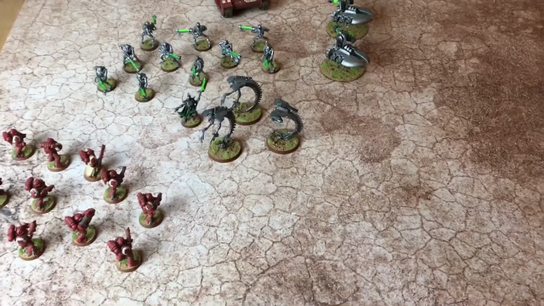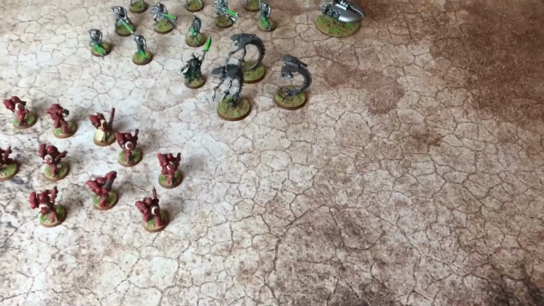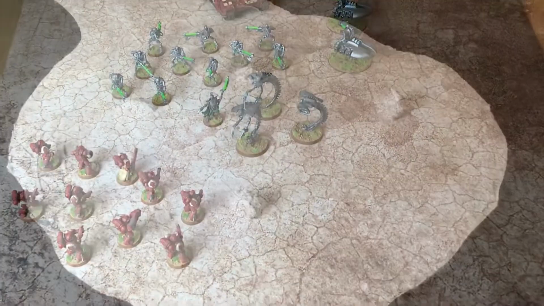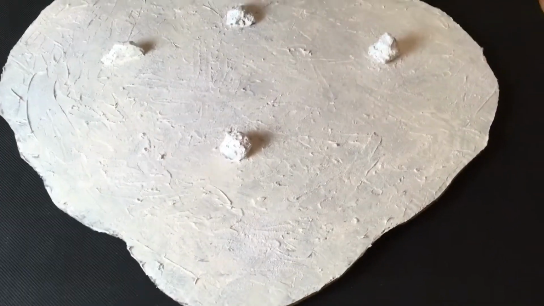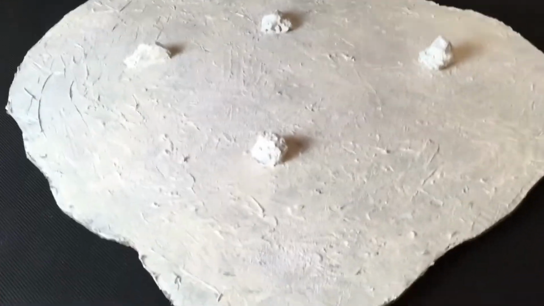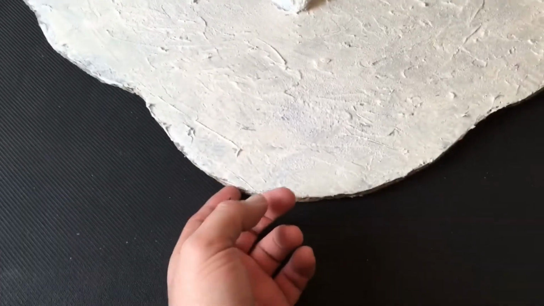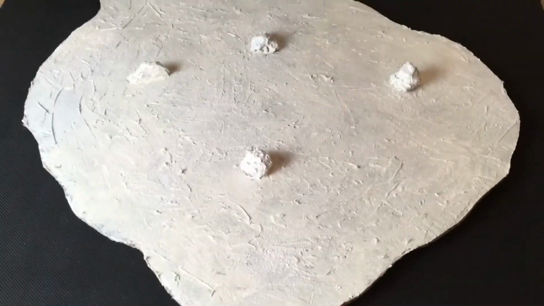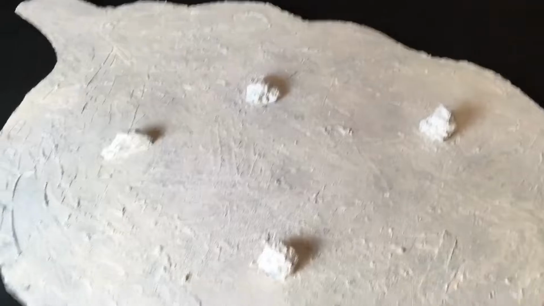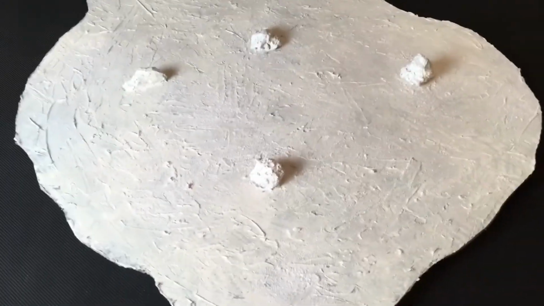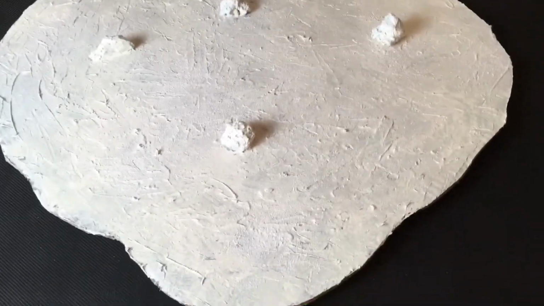Now I'll show you an example of a Dungeons and Dragons themed or a roleplay themed situation. So in this scenario, we've got a board I made out of a piece of cardboard from an old TV box, a bit of polystyrene, and it was just a 2-minute job. Sprayed it grey.